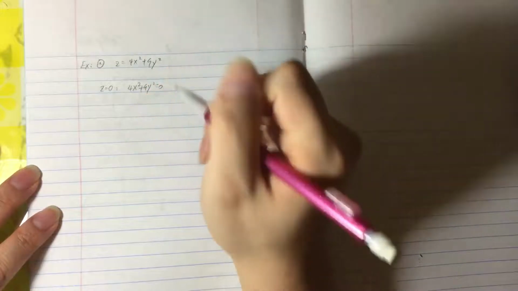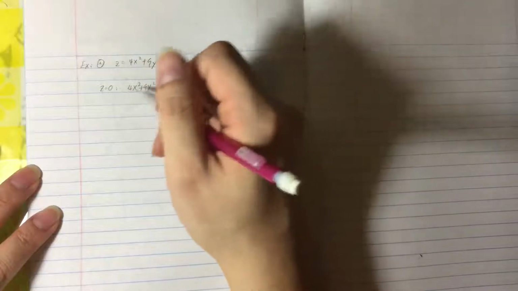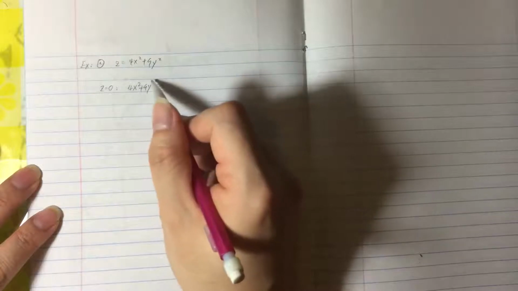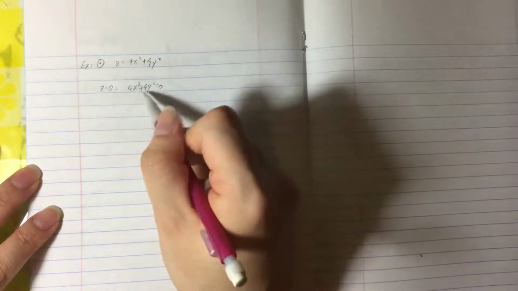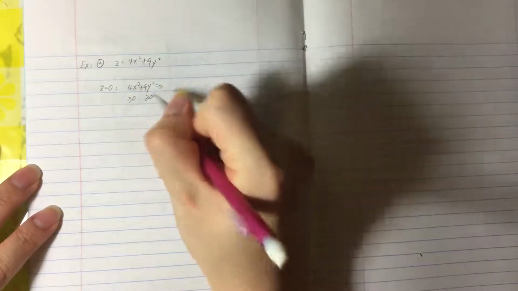When z equal to 0, we have 4x squared plus 9y squared equal to 0. Since 4x squared is greater than or equal to 0, and 9y squared is also greater than or equal to 0, if their sum is 0, they must both be 0. So both x and y must be 0.